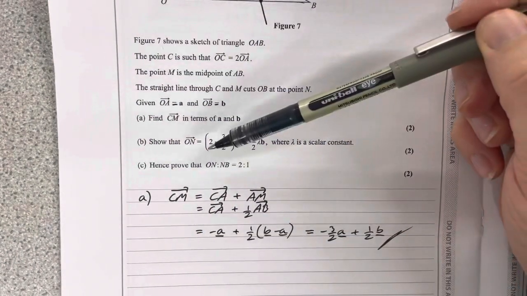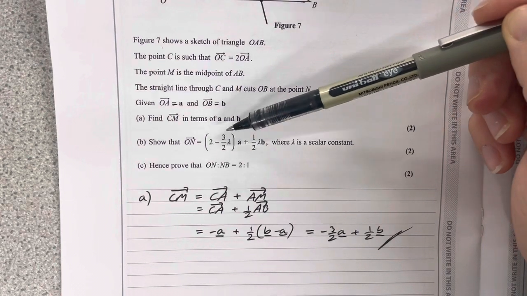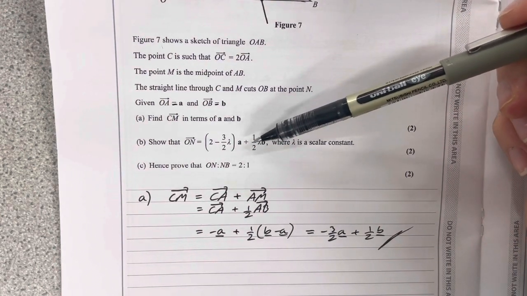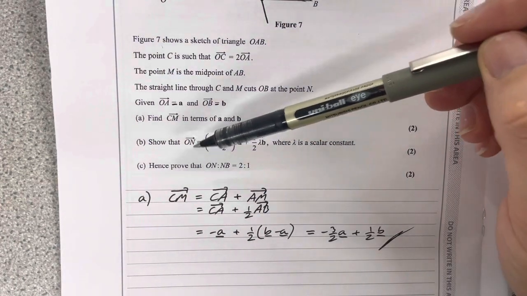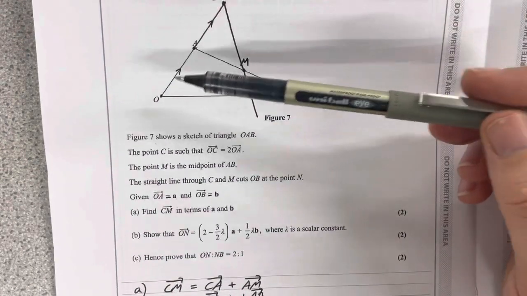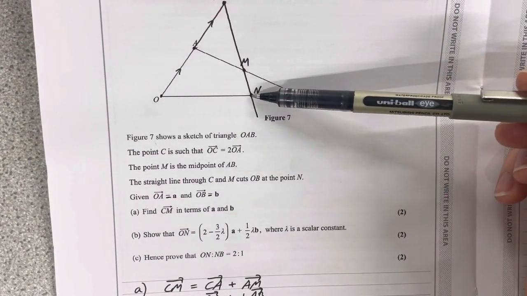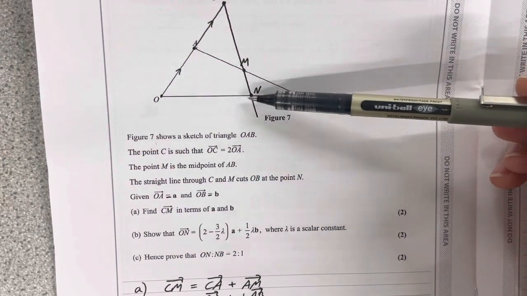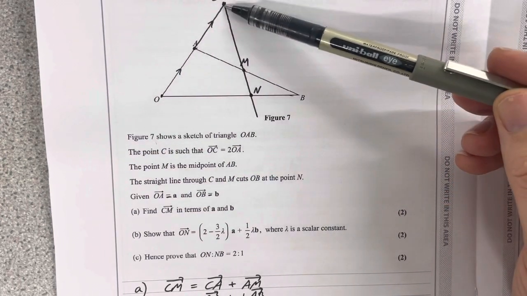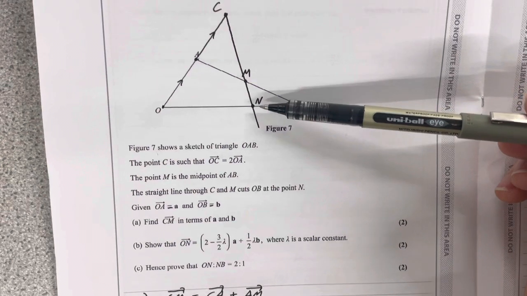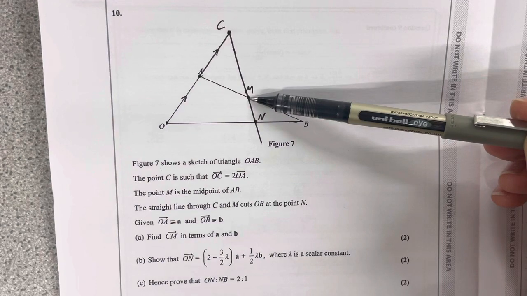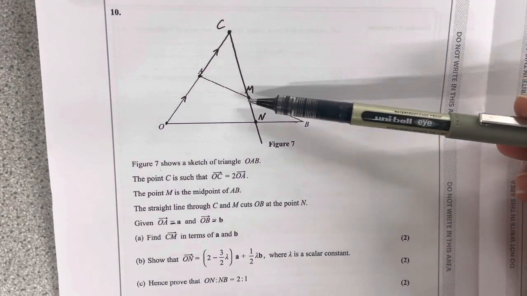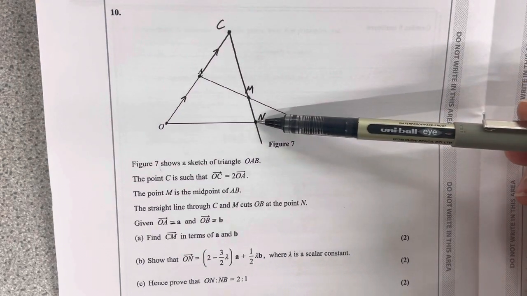Show that O to N equals 2 minus 3/2 lambda times a plus a half lambda times b, where lambda is a scalar constant. So O to N is from here to this point. I'm going to say that O to N is actually O to C plus C to N, because I know what CM is, that was the answer to part a, and I know that CN is parallel to it.